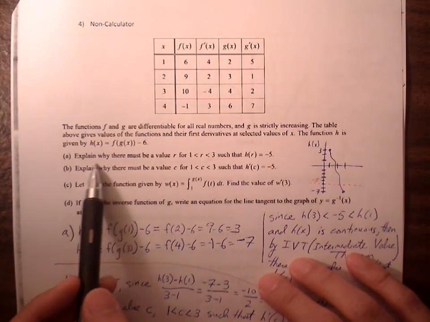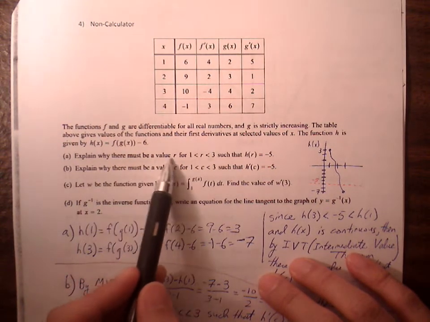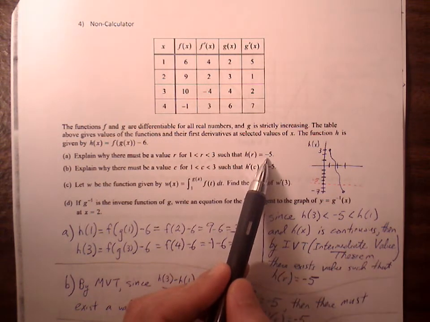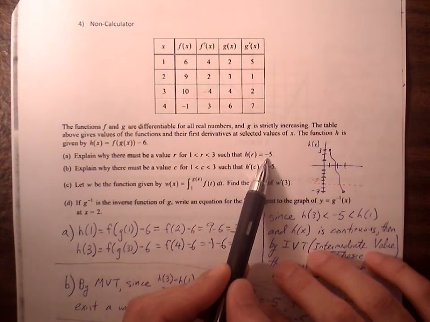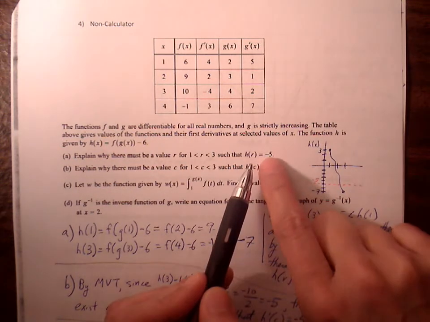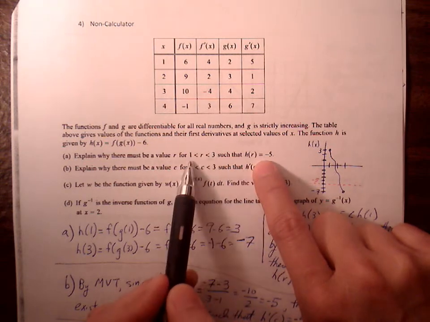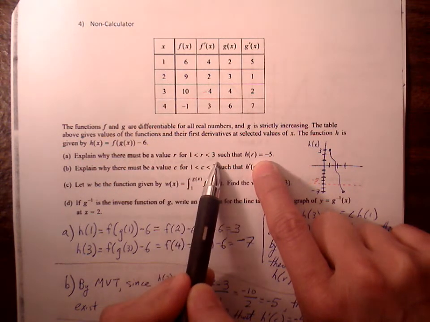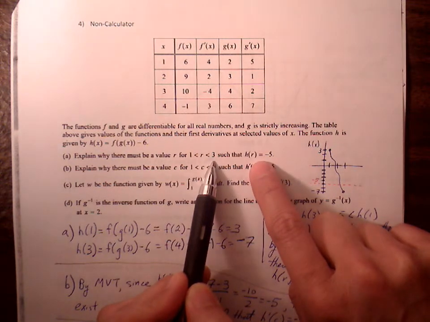So part A says, explain why there must be a value r between 1 and 3 such that h of r is equal to negative 5. So this is no derivatives involved. We just want to look for a location. Can we guarantee a location between given information about the endpoints? And this is going to be applying IVT, which is intermediate value theorem.